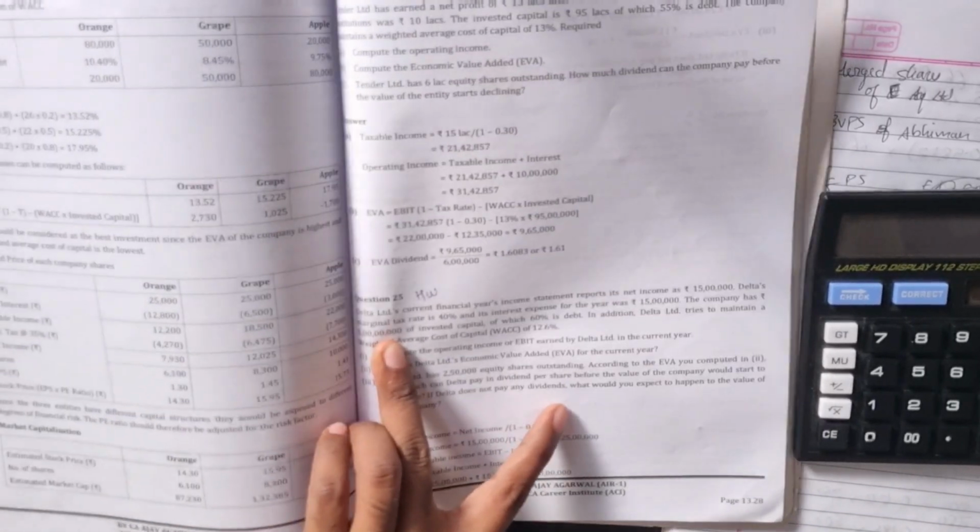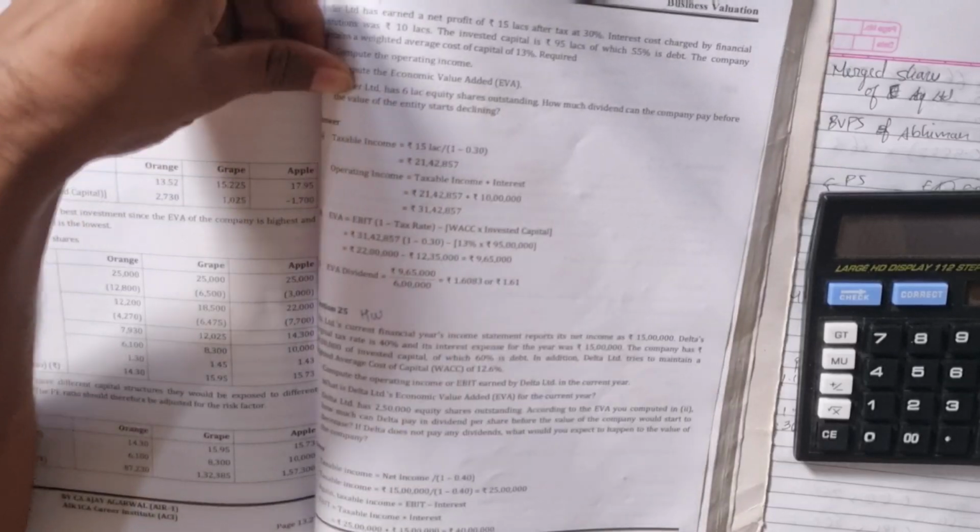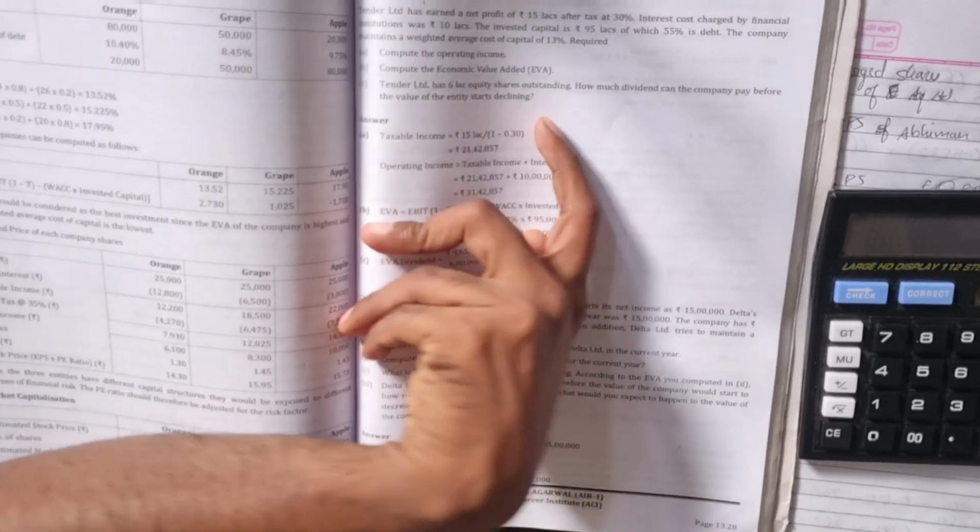Next we have question number 25. 24 is also very easy, you can do it. I have cancelled it already here. Let's see what it is.